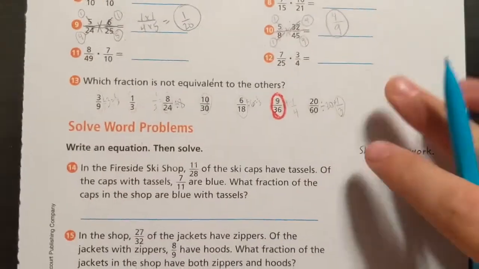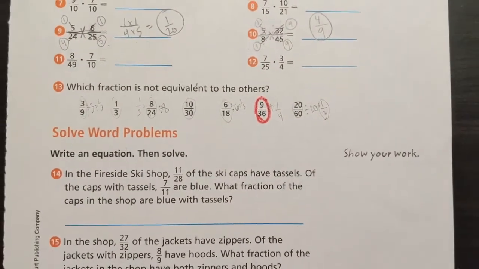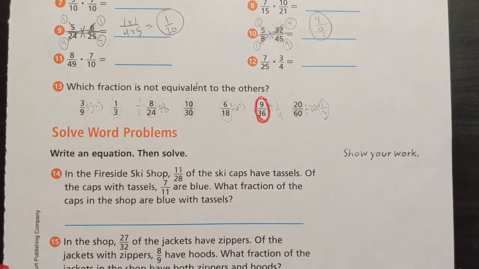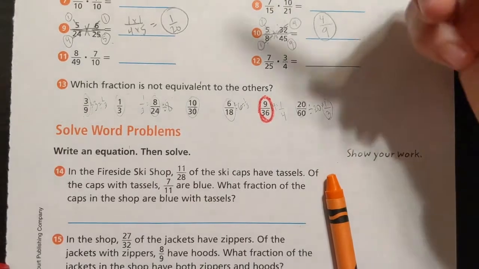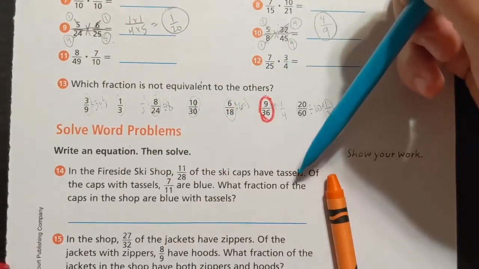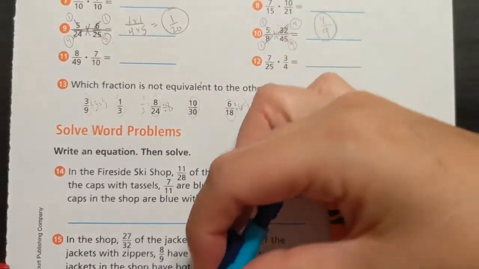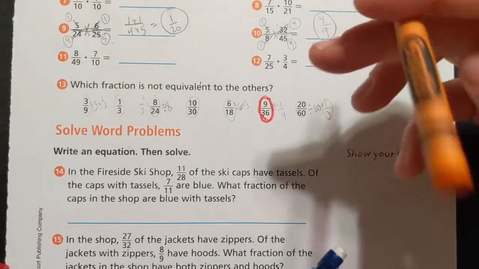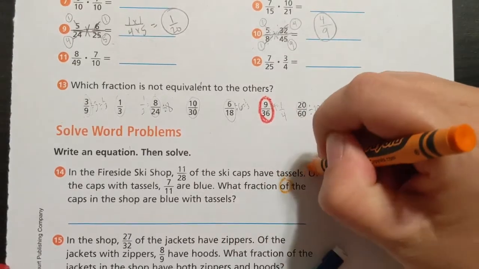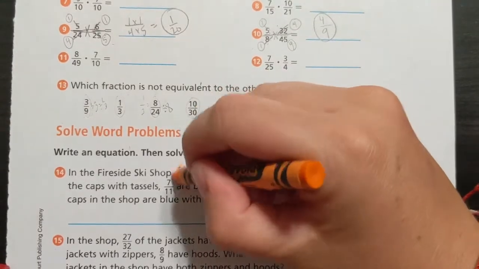All right. Let's go to number 14. Let's use yellow. We just haven't used yellow very much. Actually, I don't want to use yellow. I want to use orange. It says, in the Fireside Ski Shop, 11/28 of the ski caps have tassels. Of the caps with tassels, 7/11 are blue. What fraction of the caps are blue with tassels? So look at all these clues that we're doing multiplication.